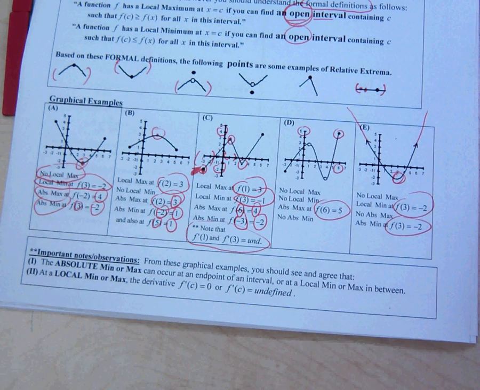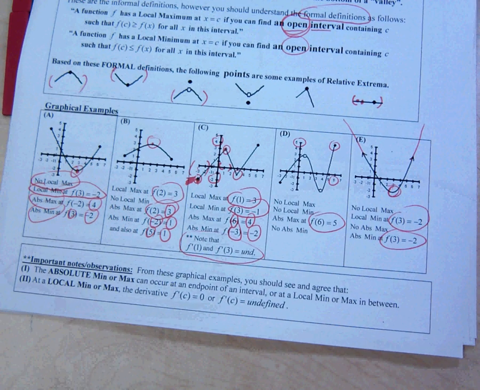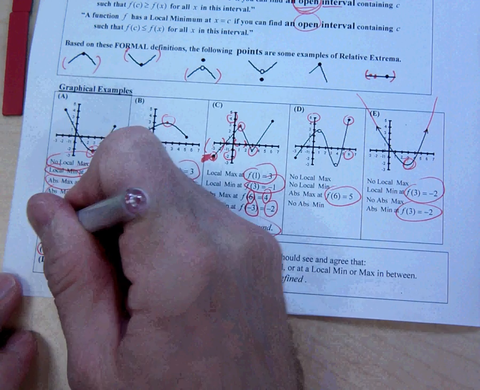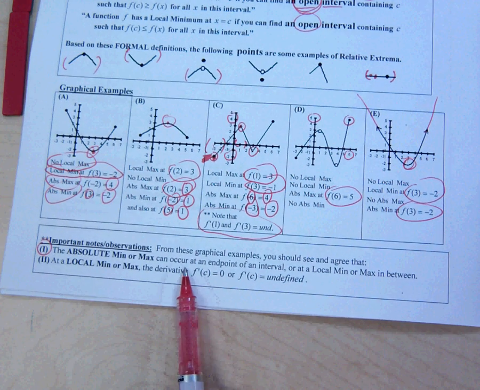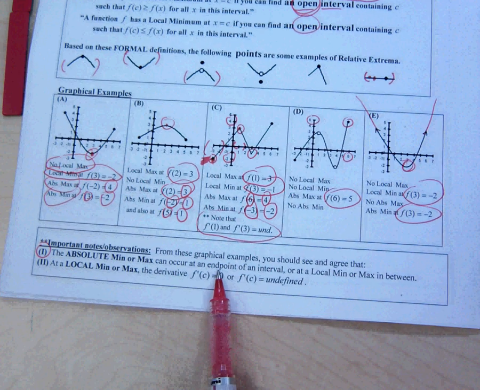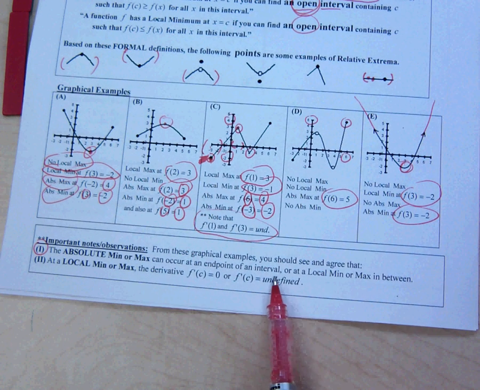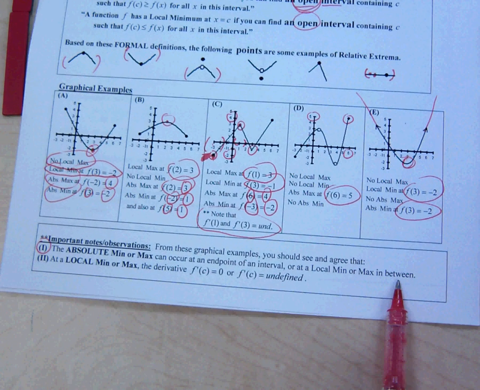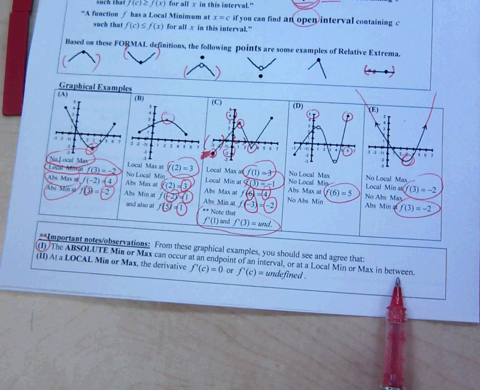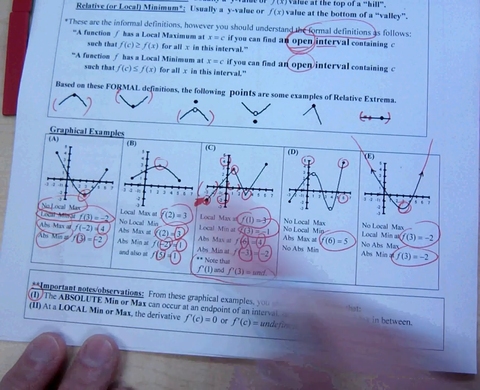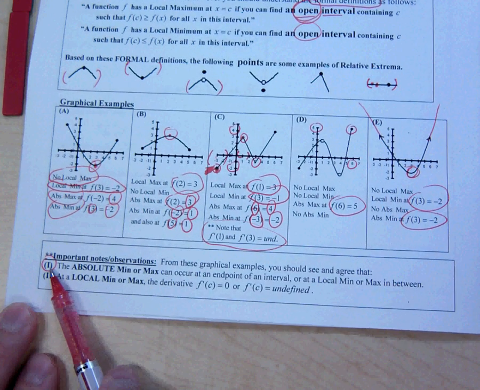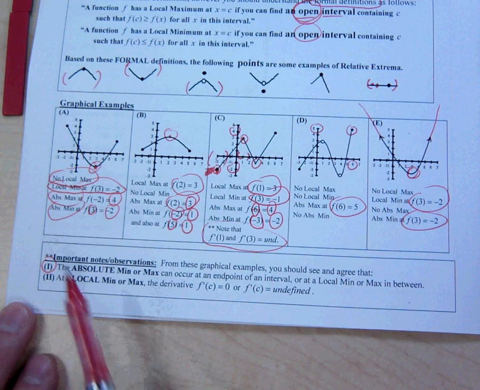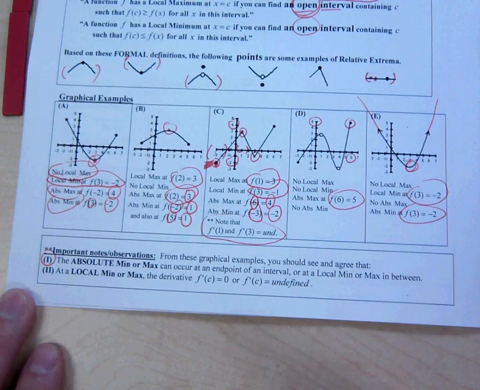Okay. All right, so based on all 5 of those graphs, you should agree with the following observations. Are you ready? Number 1, the absolute min or max can only occur where? At an endpoint of an interval, or at a local min or max in between the endpoints of the interval. Does that make sense? Again, you shouldn't have to memorize that. If you think about a bunch of different scenarios, that should make sense. When you try and memorize things, that's when you forget them, right? So think about that instead of just memorizing it.